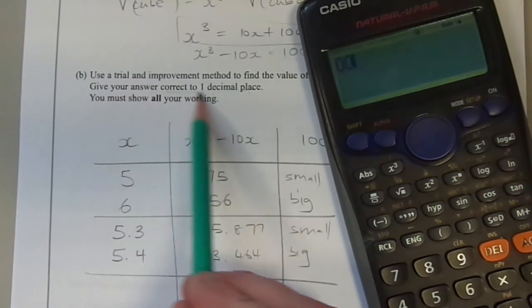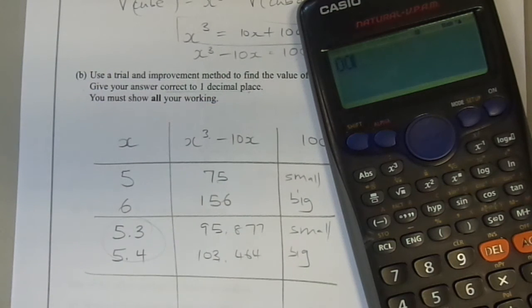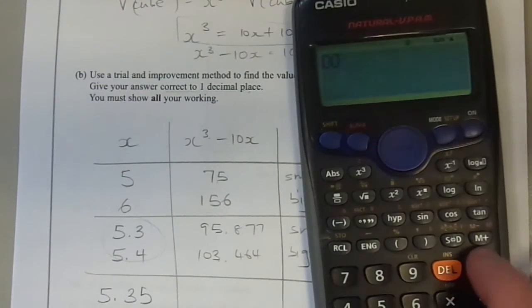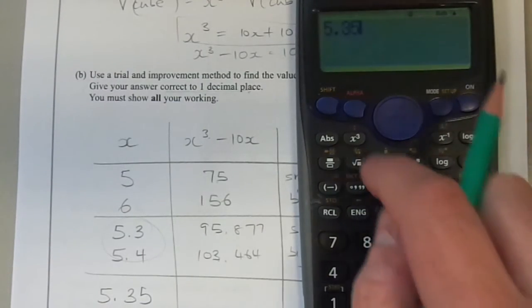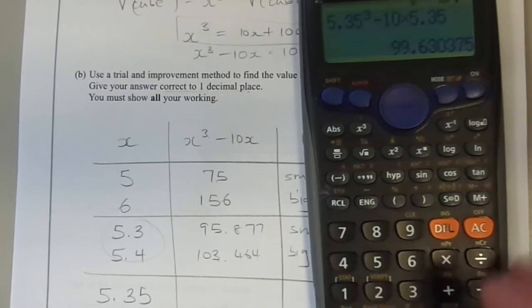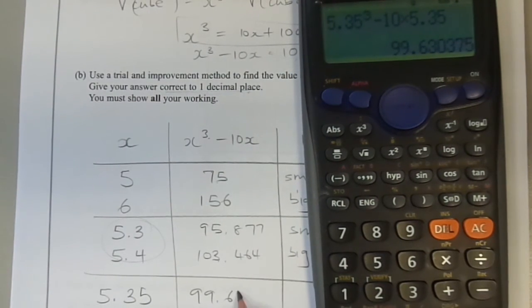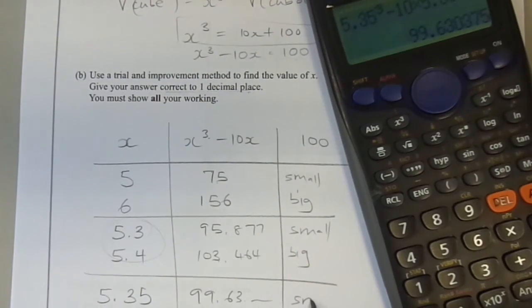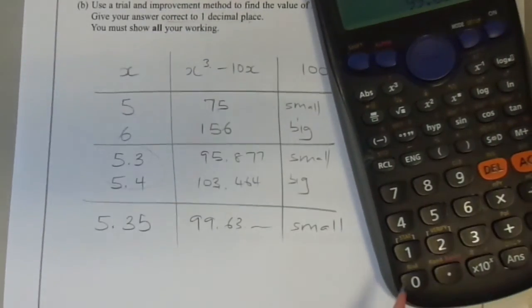Because we're only solving to one decimal place, we just need to know which of these it's closest to. And in order to find that out, we try the halfway point. 5.35 cubed minus 10 lots of 5.35 is 99.63, which is too small.